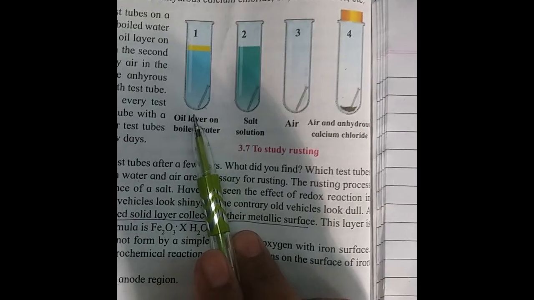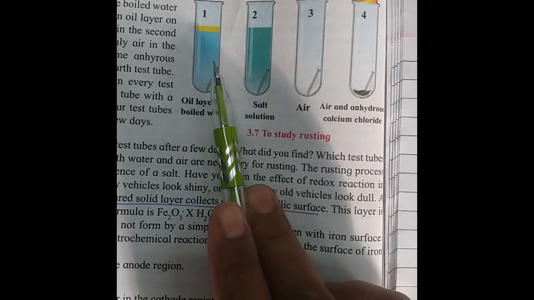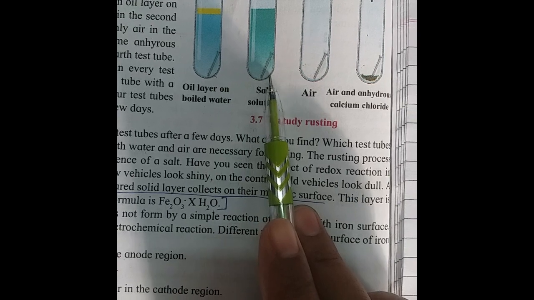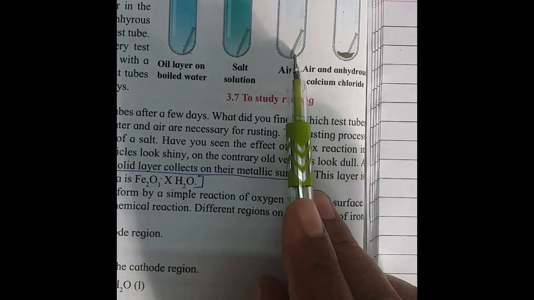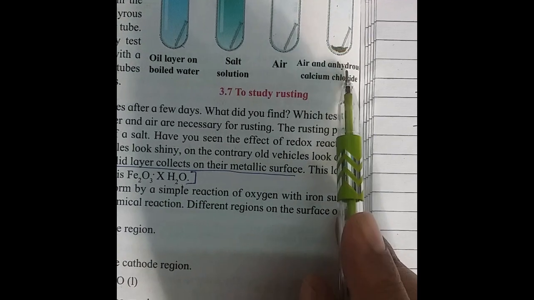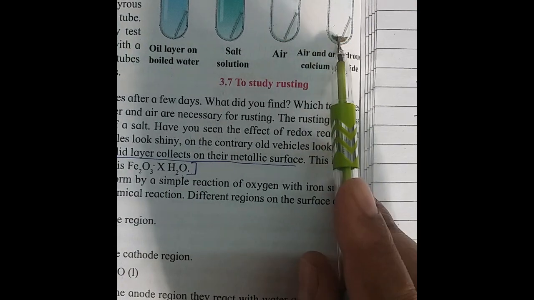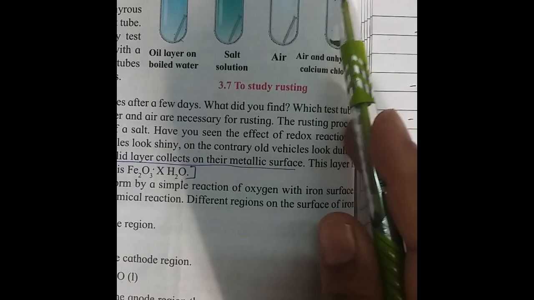Take 4 test tubes. In the first test tube, take boiled water and put a little oil on it. In the second test tube, take salt solution. In the third test tube, let it be only air, and in the fourth test tube you take anhydrous calcium chloride. Cover the fourth test tube with the rubber cork.